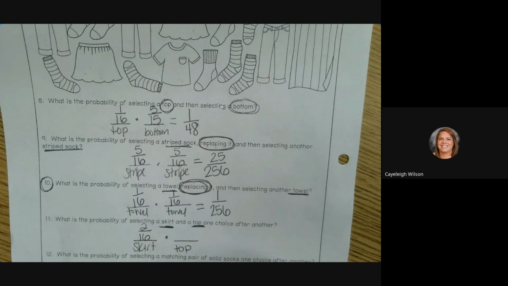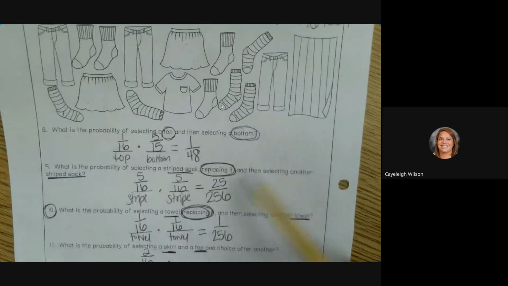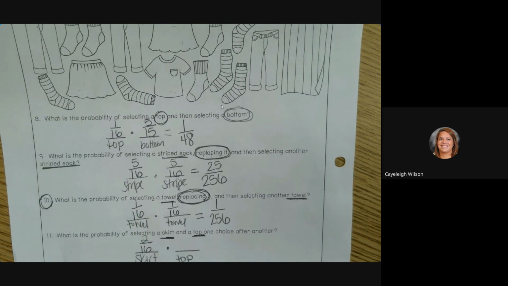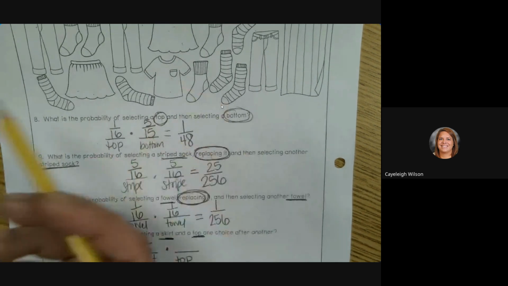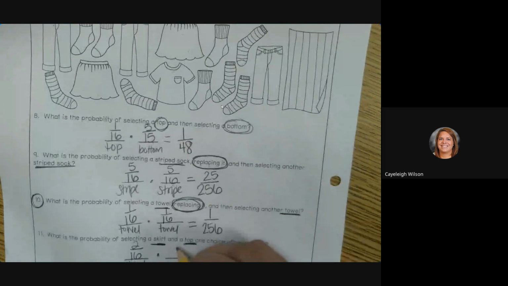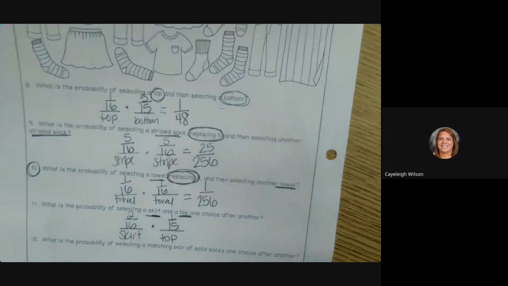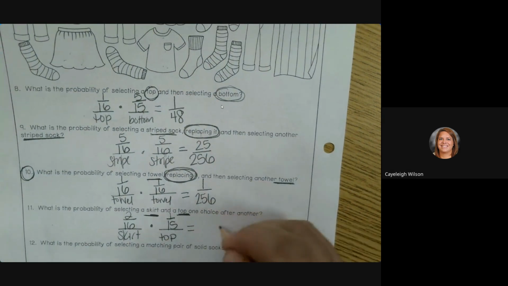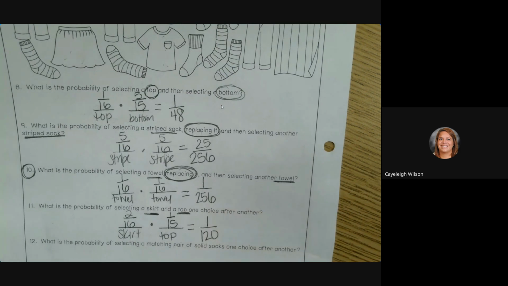And then I am not putting it back because this is dependent. It doesn't tell me to replace it. So here's my skirt. I'm throwing it behind me on my bed because I'm about to put it on. What is the probability I pick a top? 1 out of 15 because the skirt's on my bed. So I'm reaching back in the basket. Now there's only 15 items there. And I'm trying to pull out a top and there's only 1 top in the whole basket. So 1 out of 15. Then 2/16 times 1/15 on my calculator. And I get 1 out of 120.